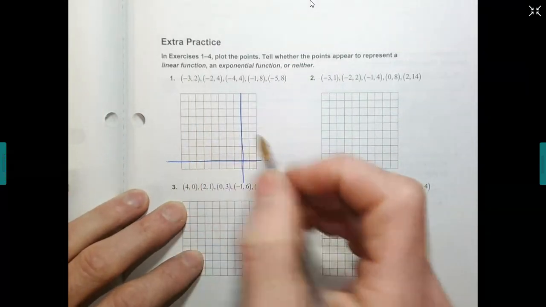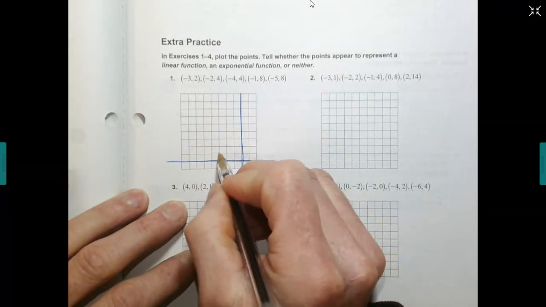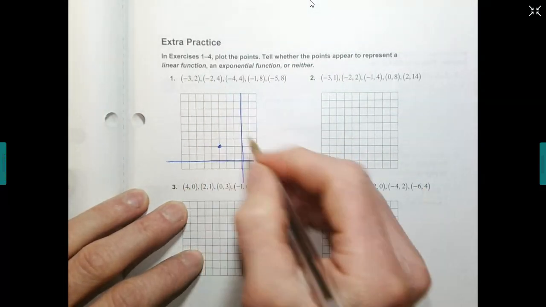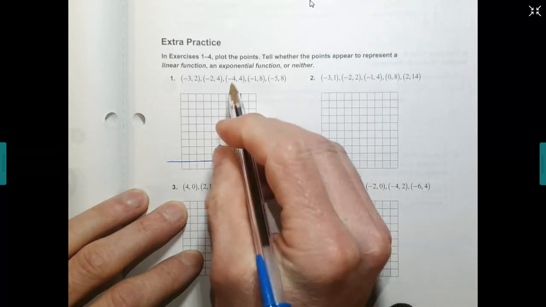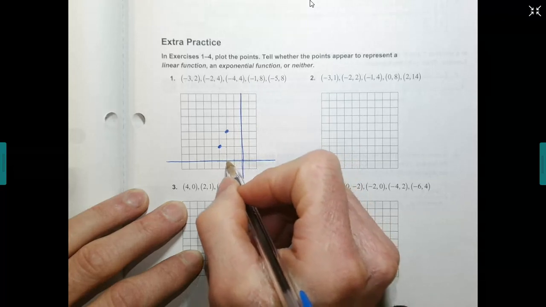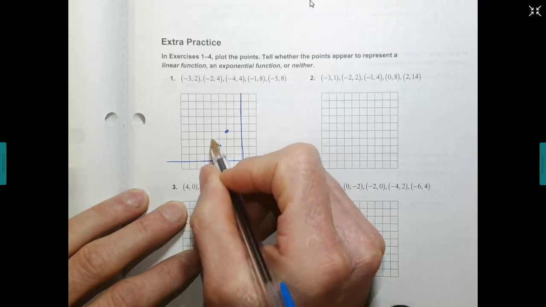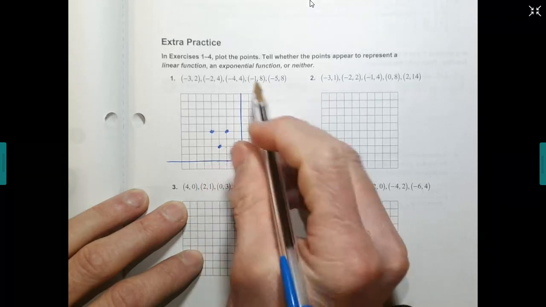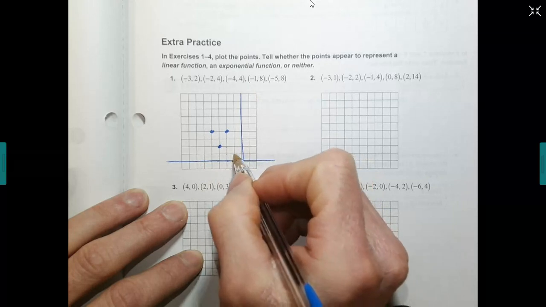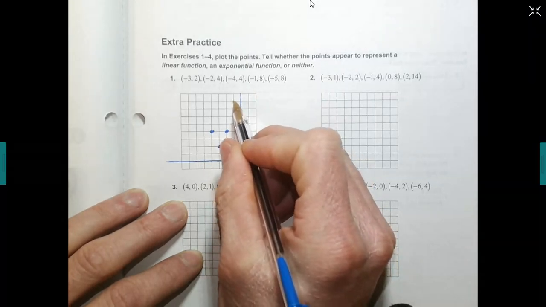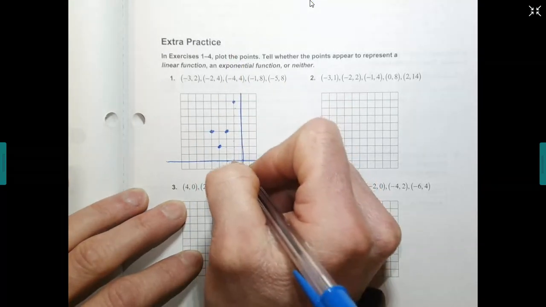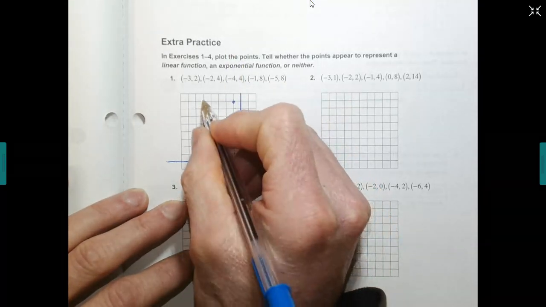All right, -3, 2, 1, 2, 3, 1, 2. -2, 4, 1, 2, 1, 2, 3, 4. -4, 4, 1, 2, 3, 4, 1, 2, 3, 4. -1, 8, 1, 1, 2, 3, 4, 5, 6, 7, 8. And -5, 8, 1, 2, 3, 4, 5, 8.